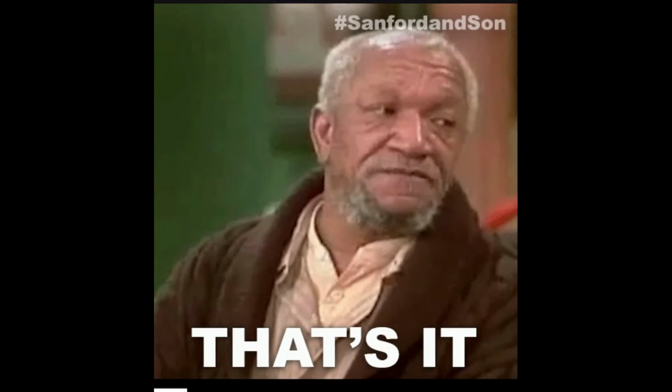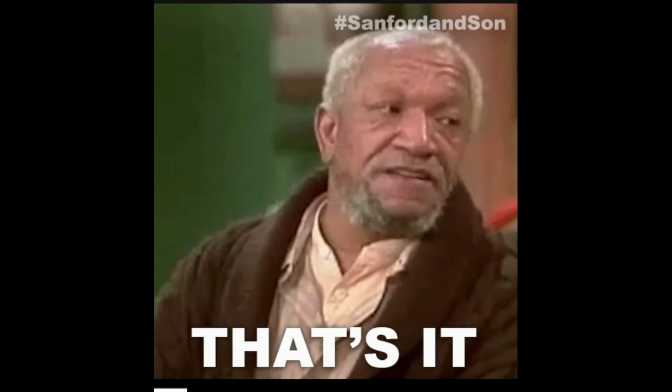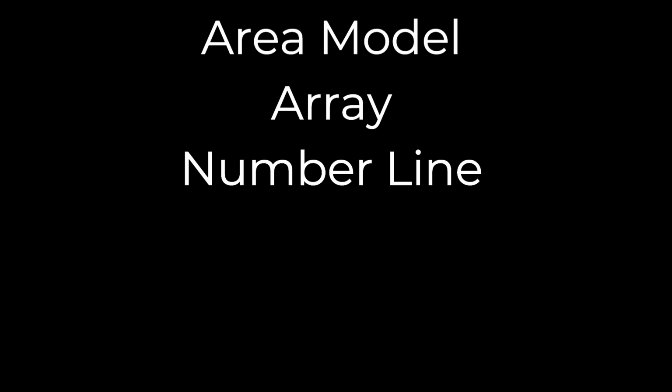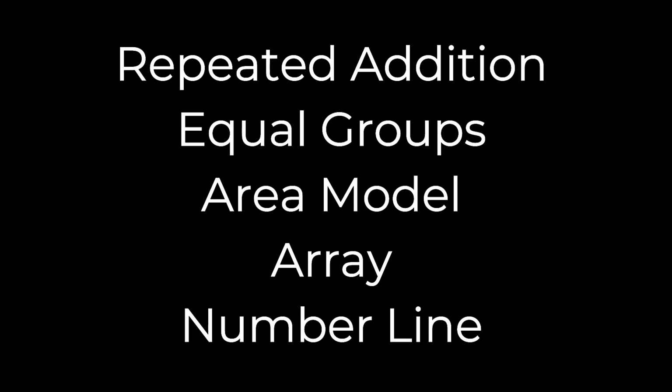Well, that's it. We have covered all of our multiplication strategies, including repeated addition, equal groups, area models, arrays, and the use of number lines.